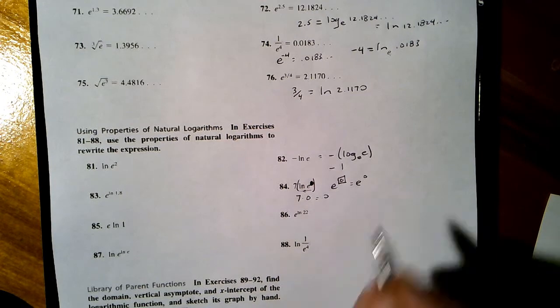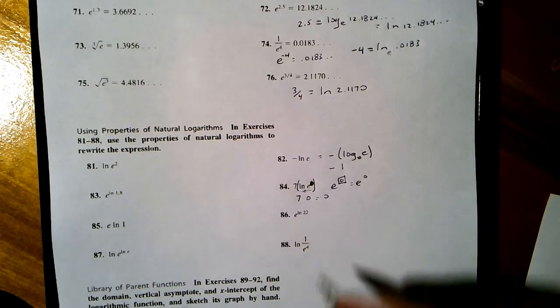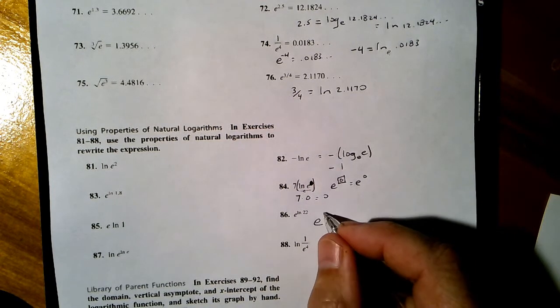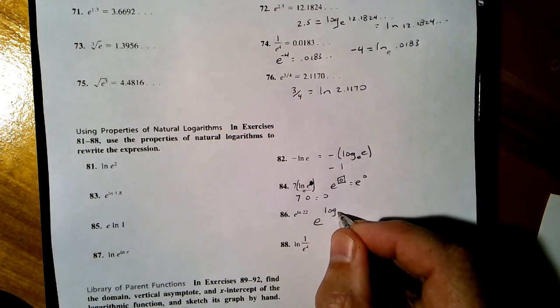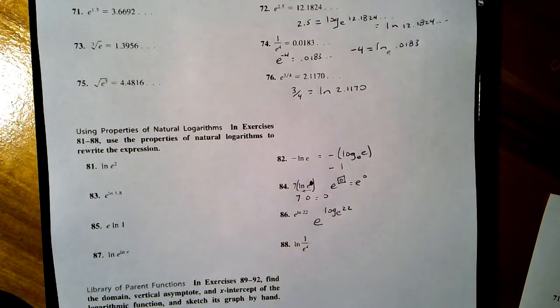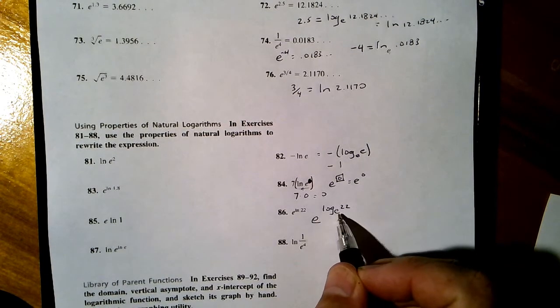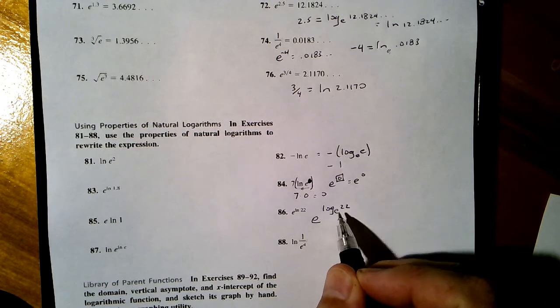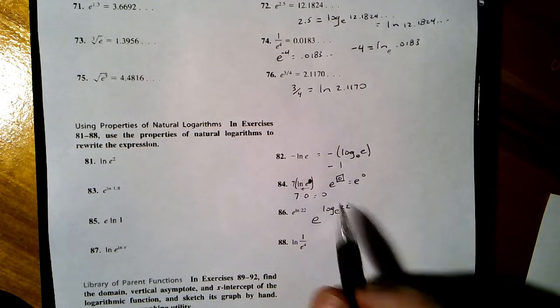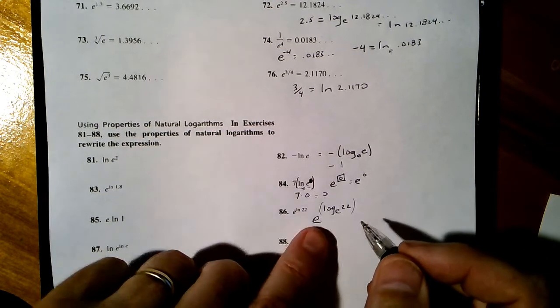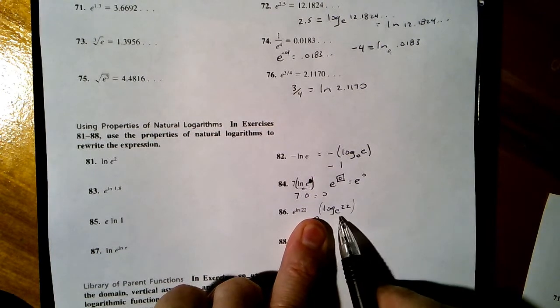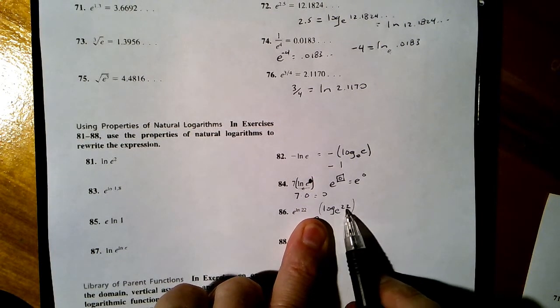So this whole thing is just 0. 7 times 0, 0. Watch this one. e raised to the exponent that turns e into 22. Did you hear it? e is being raised to the exponent that would turn e into 22. This guy's whole purpose in life, wandering around, oh, I'm an exponent that would turn e into 22.